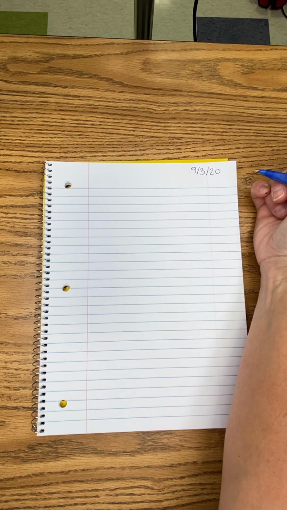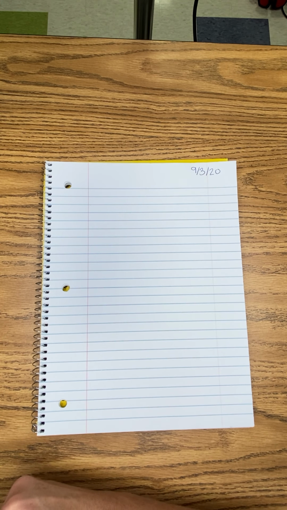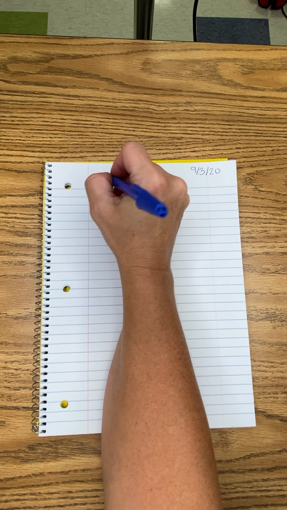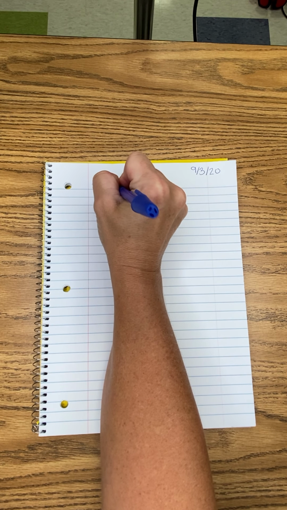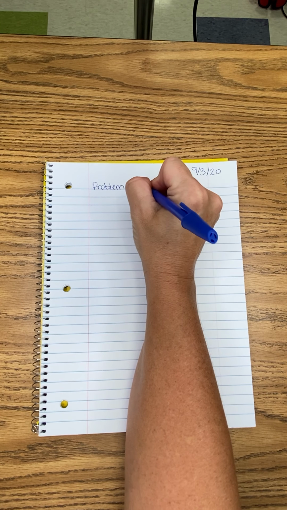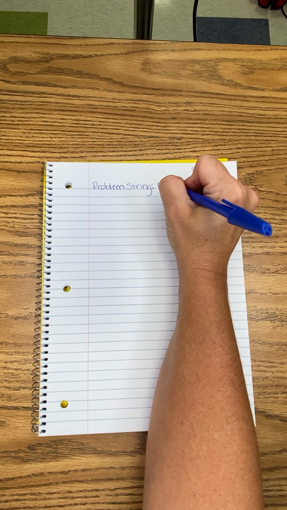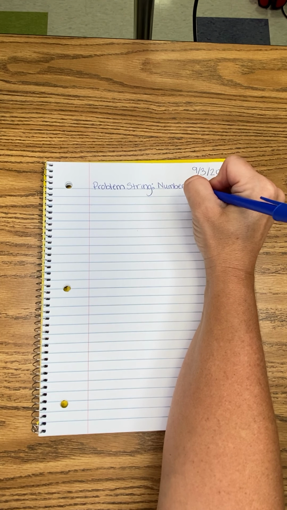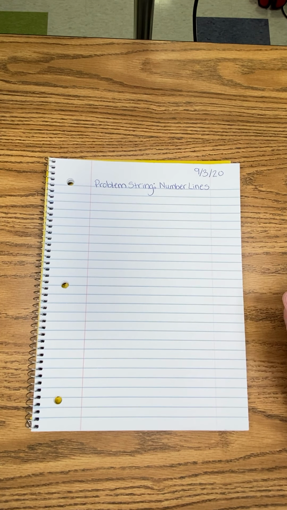I'm sorry. Then you're always going to put a title so that when you go back to look for things, you can find them easily. So you are going to title this Problem String, and you're going to write number lines, because we're going to be talking about how to use number lines as a strategy when we're solving a problem.